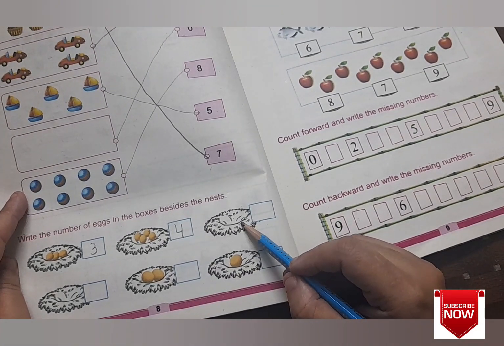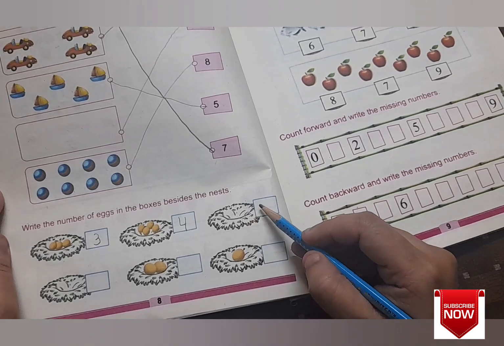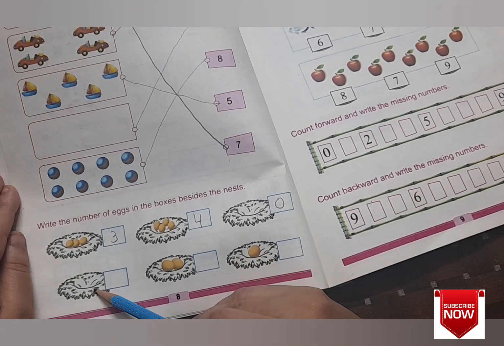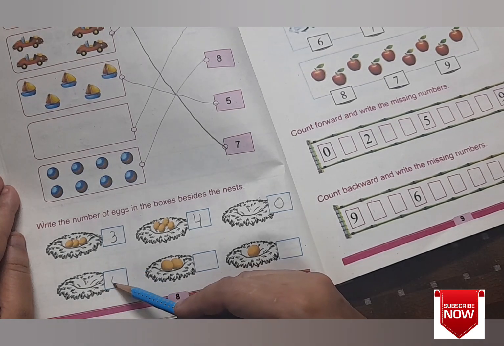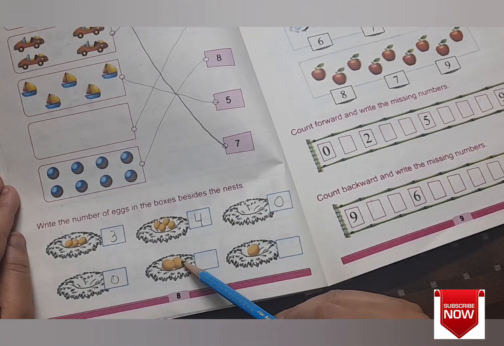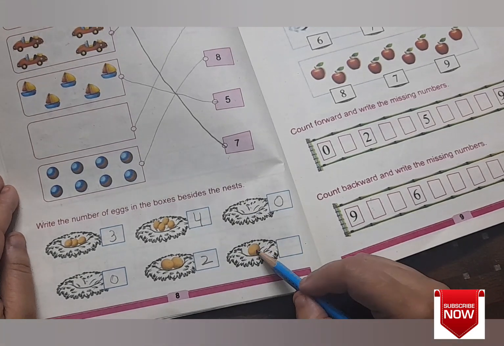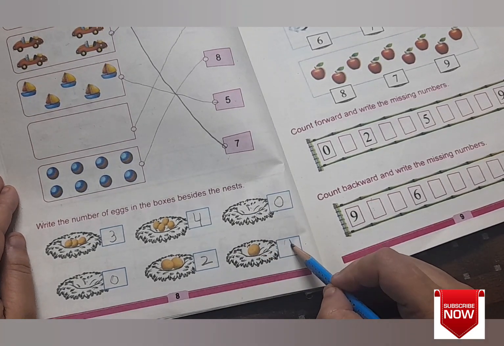Can you see any egg in the nest? So how many eggs are there? 0. Very good. Can you see any eggs in this nest? No. So again 0. How many eggs can you see over here? 2. Over here 1. 1 egg.